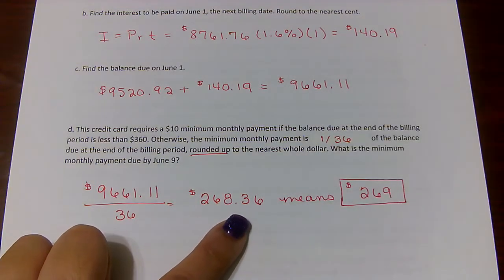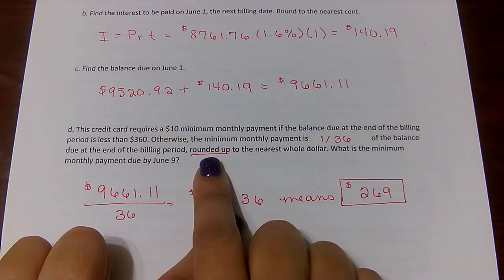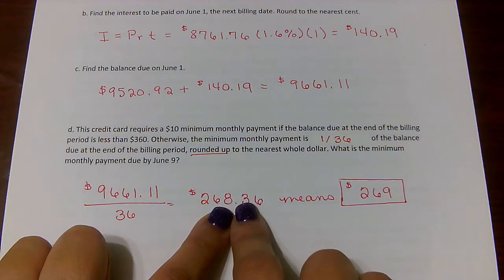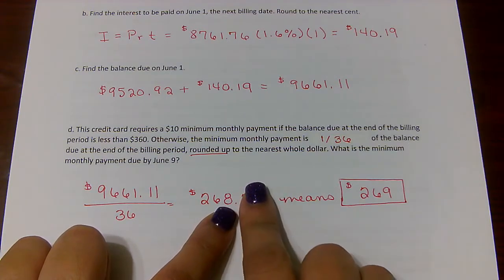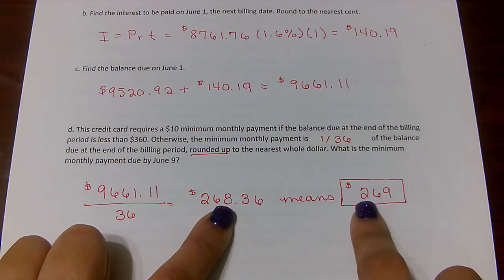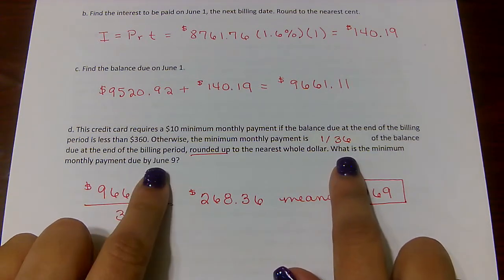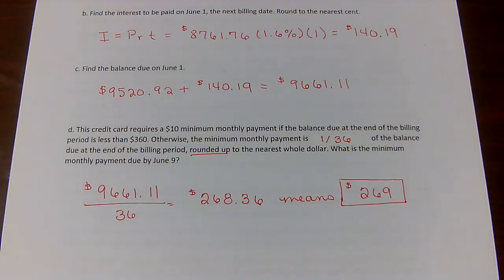But you have to round up to the nearest whole dollar. It does not matter that this is closer to 268. You always round up. So no matter what the cents are, you're going to go up to the next dollar and you would have to pay $269. And that would be due on June 9th.